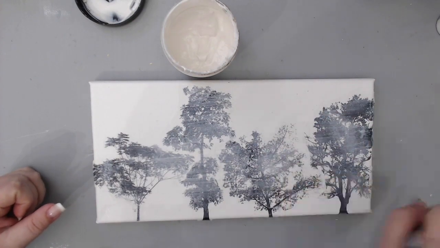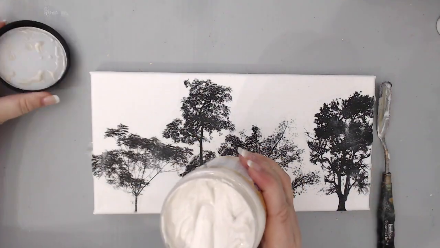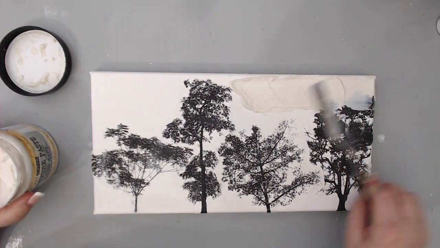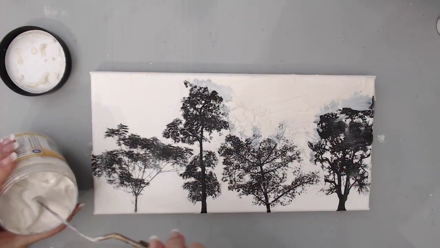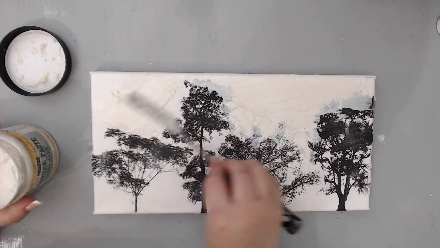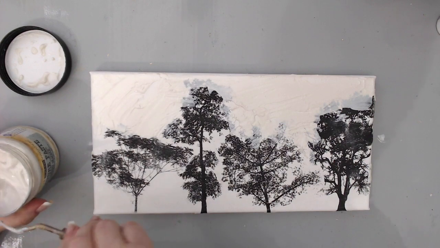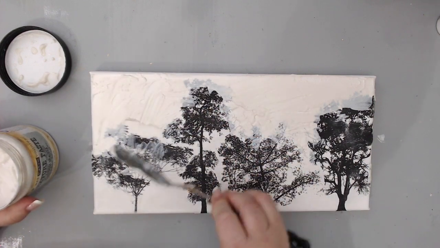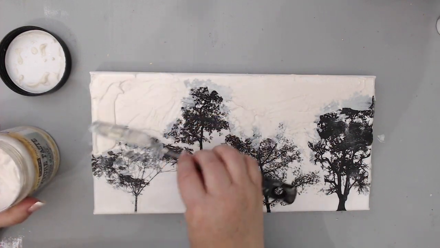Then I wanted to add some texture to the background, but I wanted the sky texture to be different than the ground texture. So for the sky part, which is the top of the canvas, I used some Prima Finnabair texture crackle paste. And this is the platinum color because it's the only one that was handy right where I wanted it. It has a little bit of a shimmer, which is really nice, but it still gives the same texture and the same crackle as the other ones.